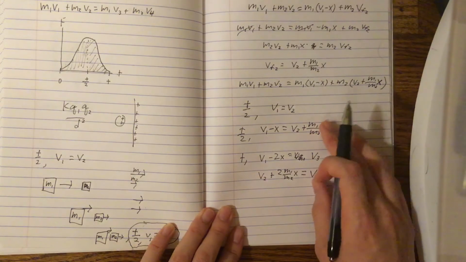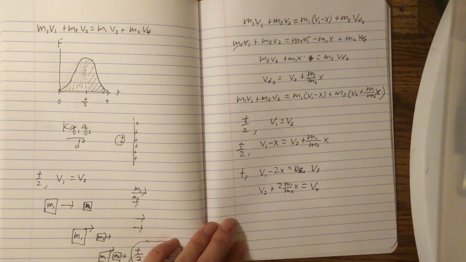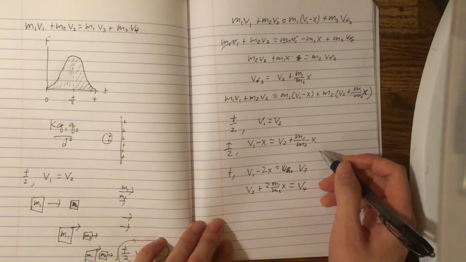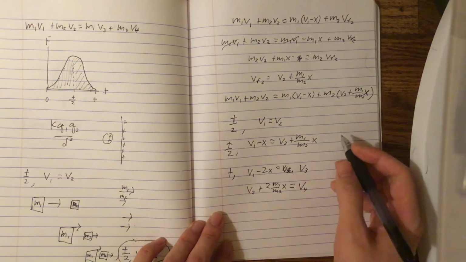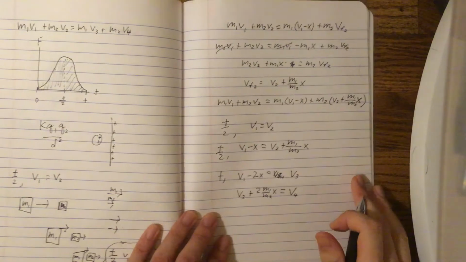Now that we have these formulas, we can finally find what v3 equals. So v3 equals v1 minus 2x, right? Now, we want to separate x. How do we do that? We need to isolate x first.